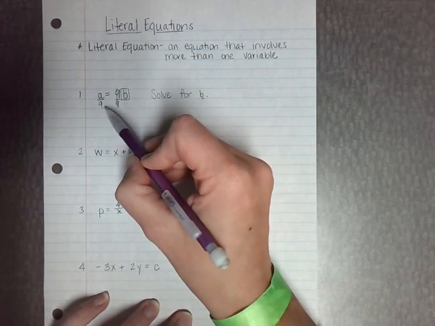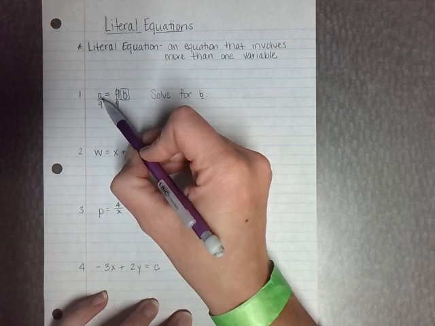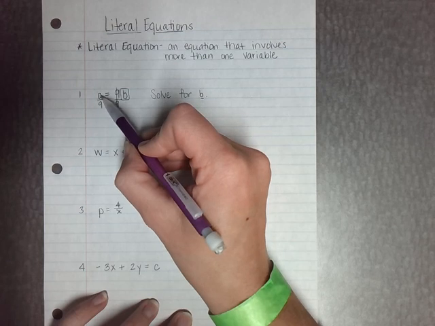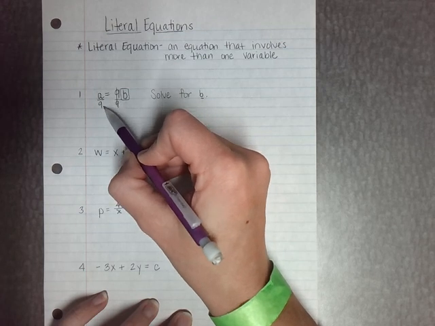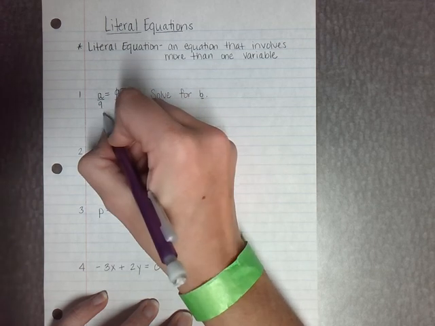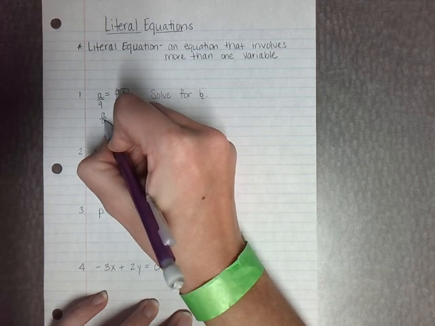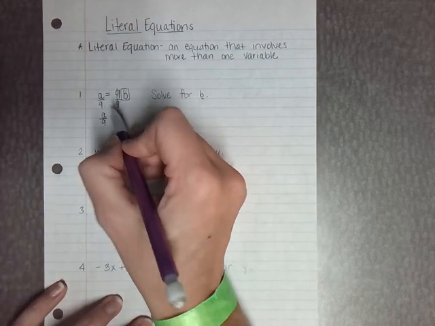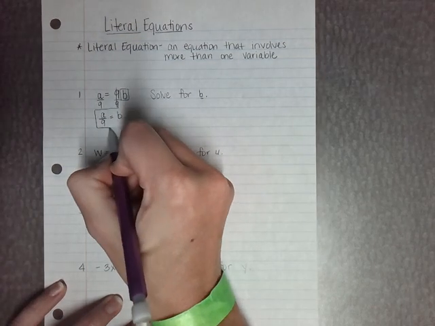Now normally when we divide, we're dividing a number by another number, so we get a numerical answer. But this time we have a variable divided by a number, and we don't know what that variable is, so there's nothing we can do with this side of the problem except leave it as a divided by 9 equals b. So our b is isolated, so that's our final answer.